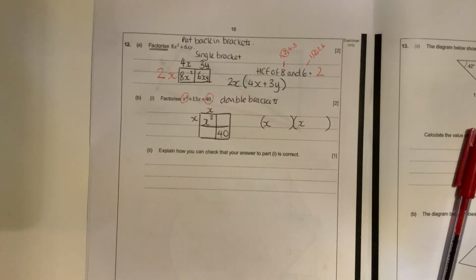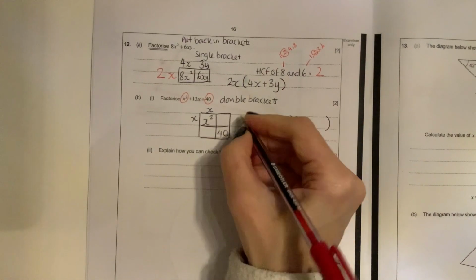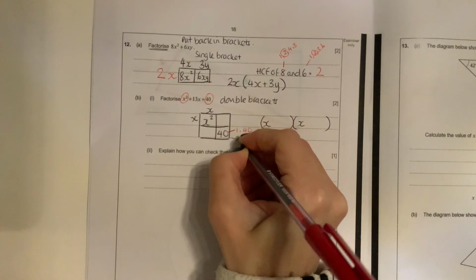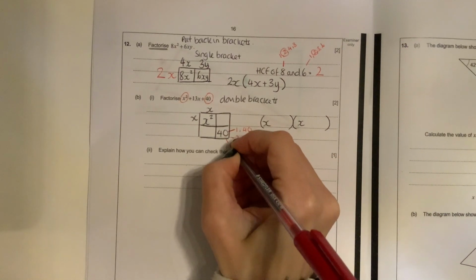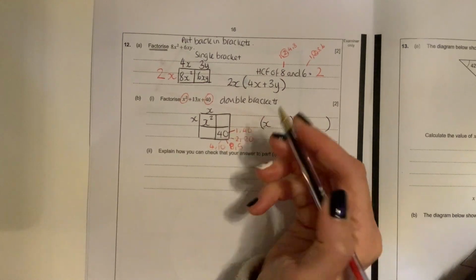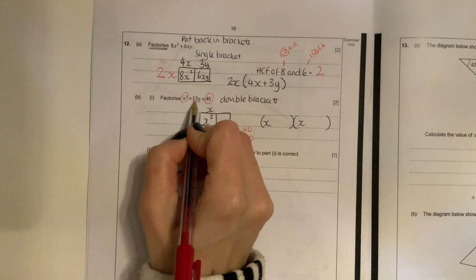And what I showed you to do next was find numbers that multiply together to make 40. So let's write them down. Well, we've got 1 and 40, 2 and 20, 8 and 5, and 4 and 10. Okay, right, we need to make 13.